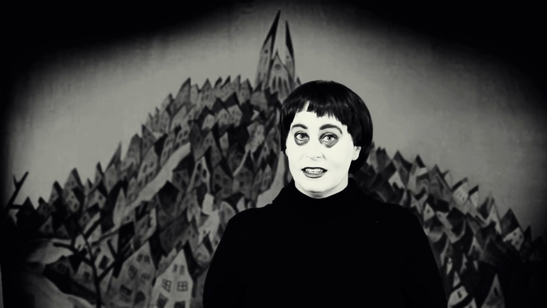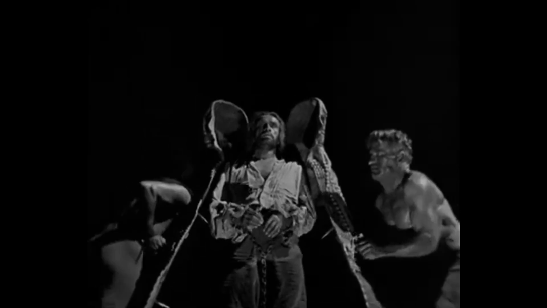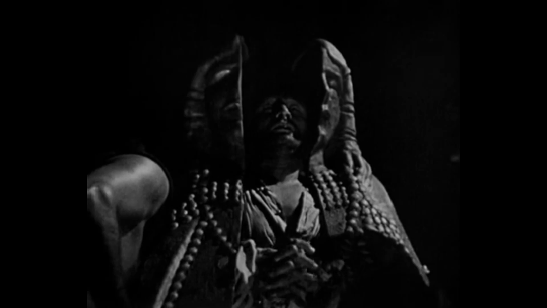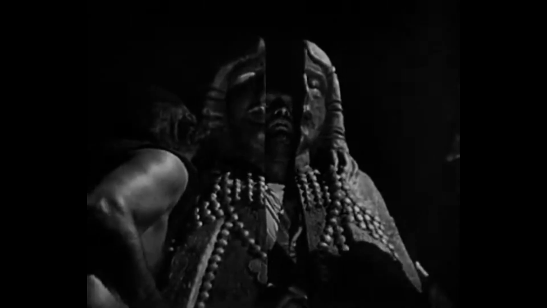So again, dark themes. This time we have a director and an actor who are explicitly tied to German Expressionism, and we have explicitly German Expressionist imagery: the closing of the Iron Lady, the gibbet in the snowstorm.